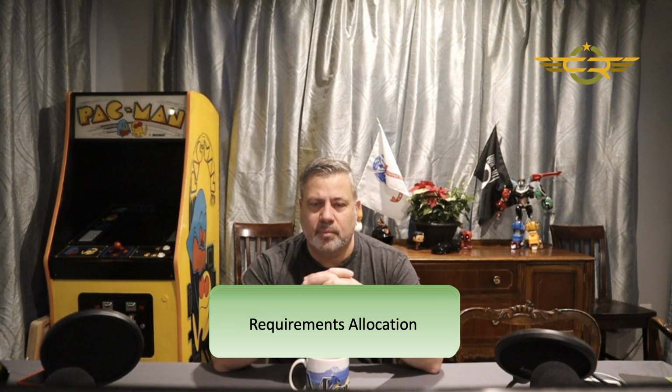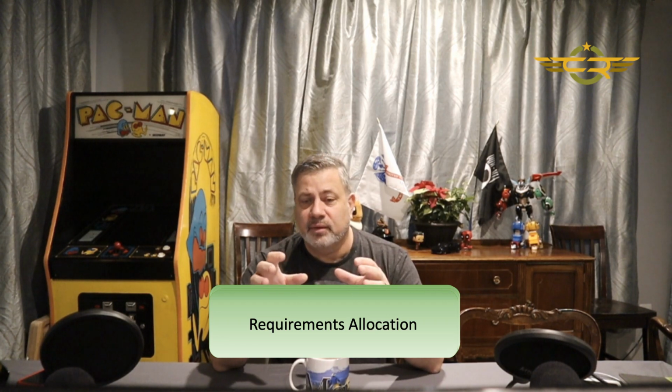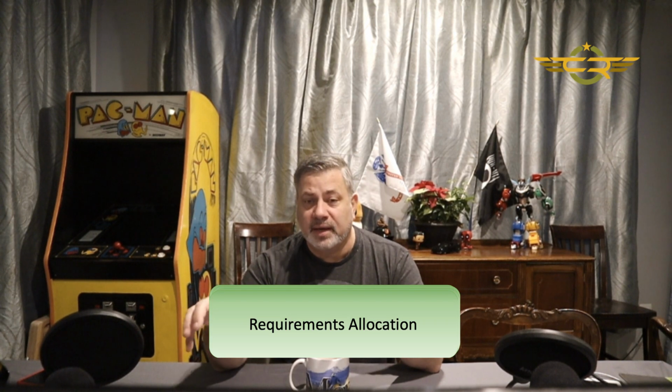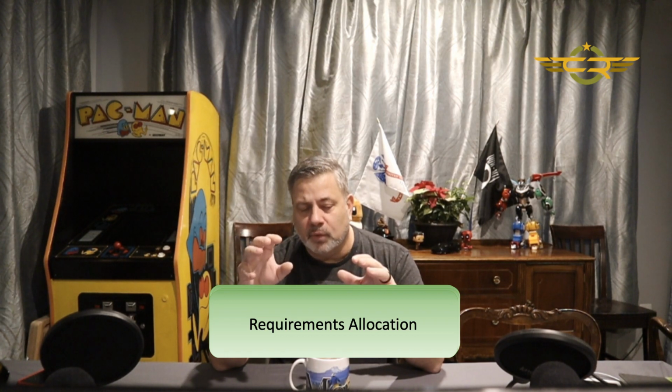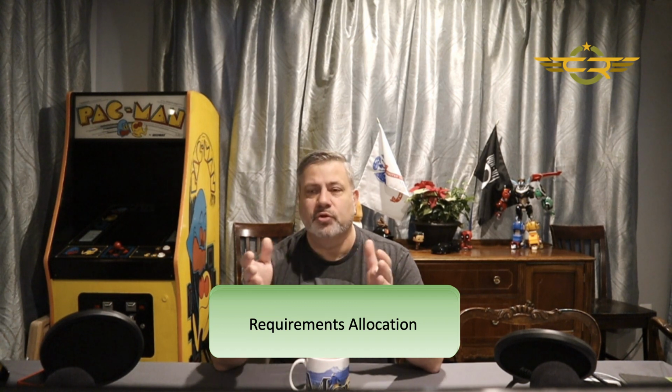And then requirements allocation. This is really that earlier step when we determine the requirements. Now we're going to go through and define where they go. Where are those controls applied, and it really goes back to where that information is kept. So we'll use PII for example.